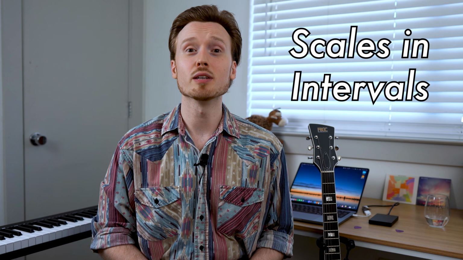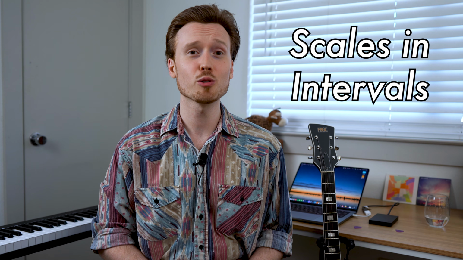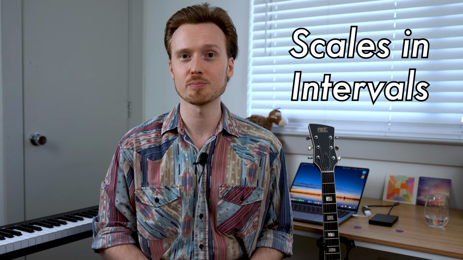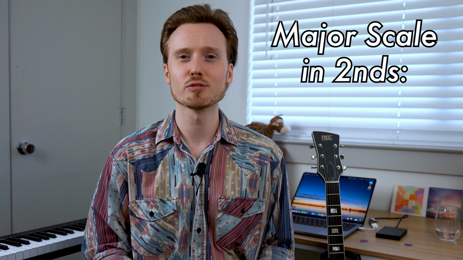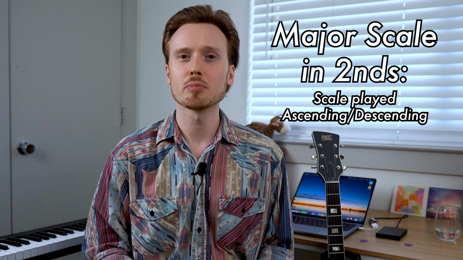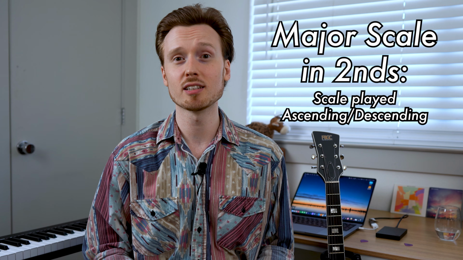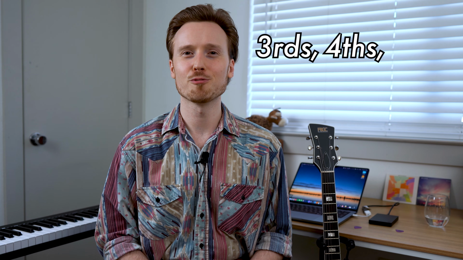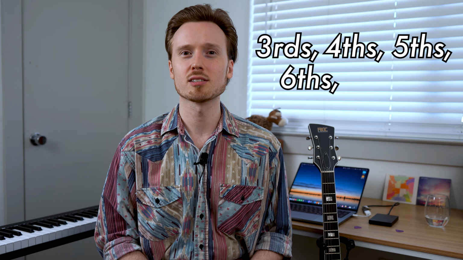Breaking a scale up into intervals is an essential part of scale knowledge and practice for any guitarist who's trying to develop their knowledge of scales and their language on the instrument. A major scale played in second intervals is simply a major scale being played in an ascending or descending fashion, just like you've heard me play in the previous two exercises. But beyond seconds, some of the additional intervals we can utilize to break up the C major scale are thirds, fourths, fifths, sixths, and sevenths. Let's check them out in action.